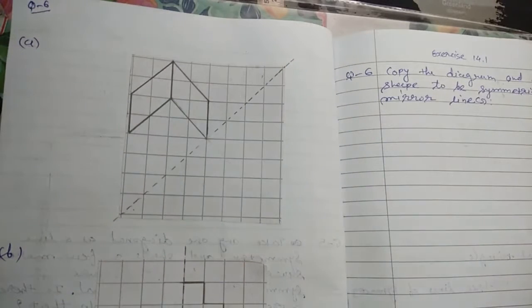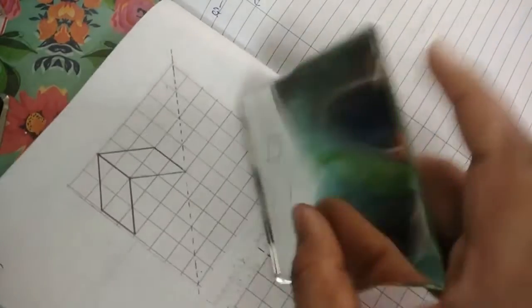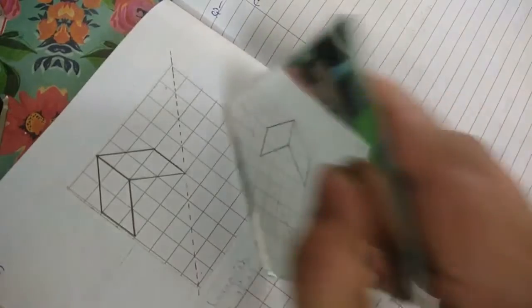So for that, here it is the mirror line, so we will use a mirror to see how we have to draw our shape. So here I am putting this mirror.